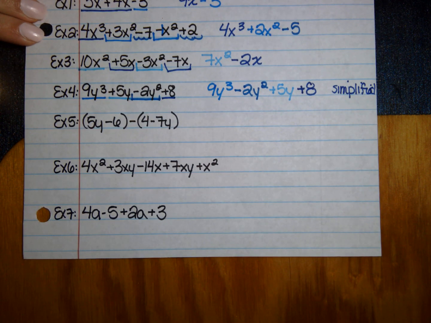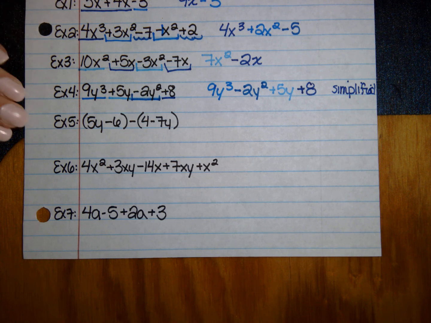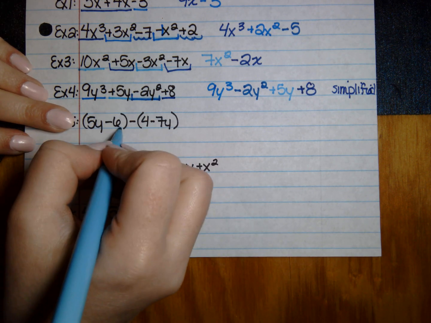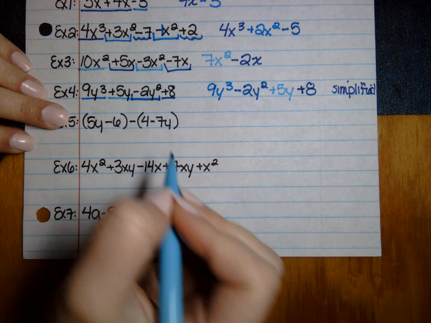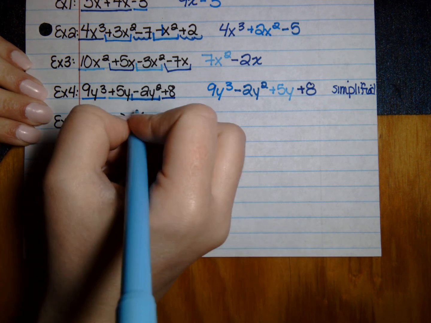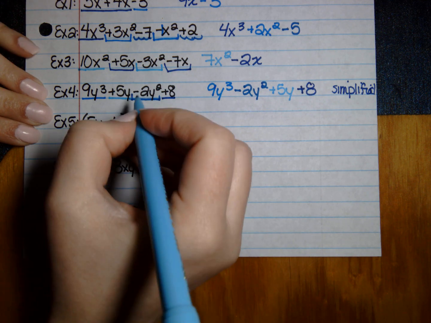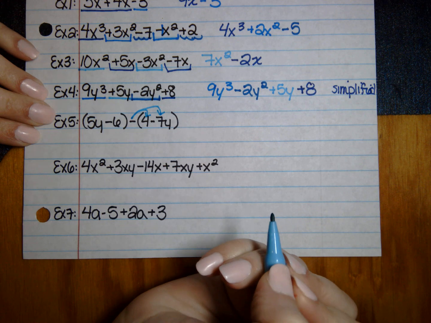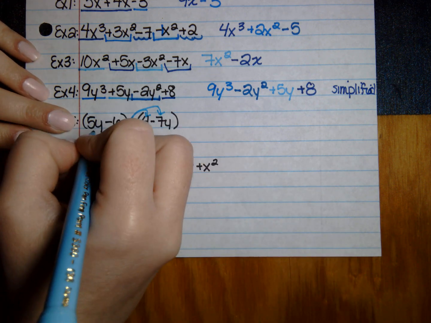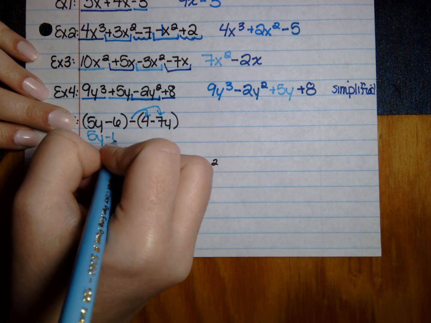If we look at example 5, in this case you can see we have one expression and we're subtracting another expression from that. The way that I solve these is I first distribute my negative sign to each of these terms. So nothing changes with the first parenthesis, 5y minus 6.